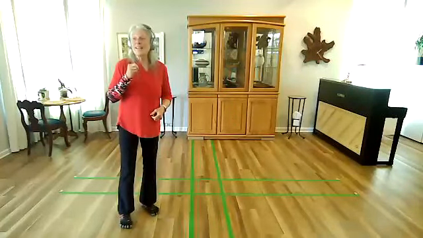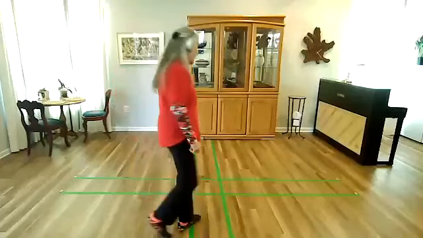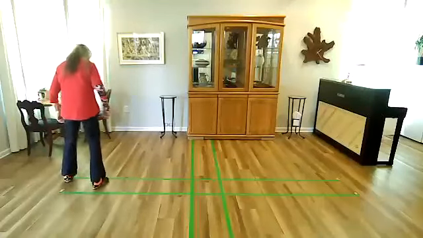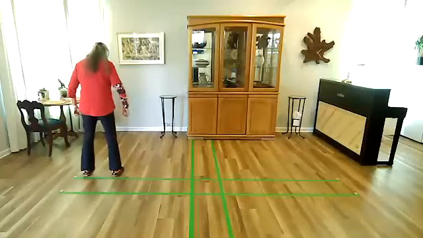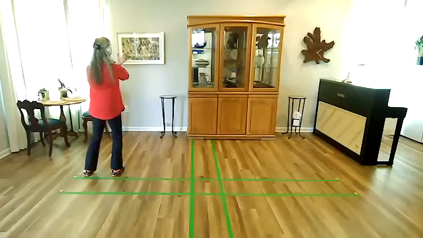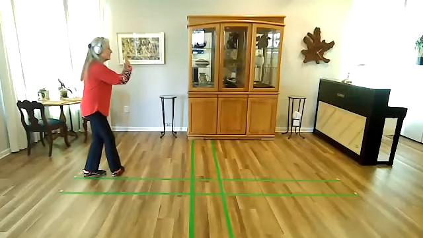All right, let's start at the second section. Second section. And I'm going to start here, I guess. All right, let's do it. Embrace tiger, return to mountain. I'm going to do it a little faster.